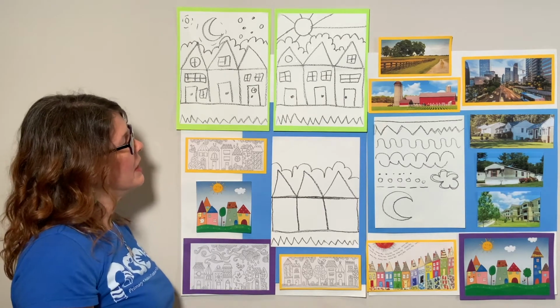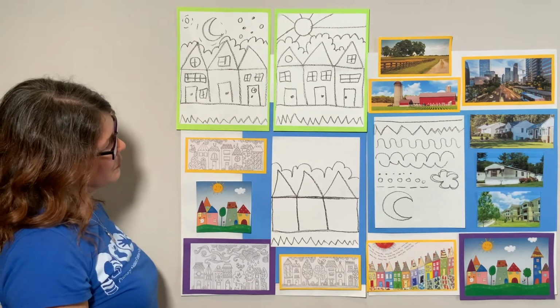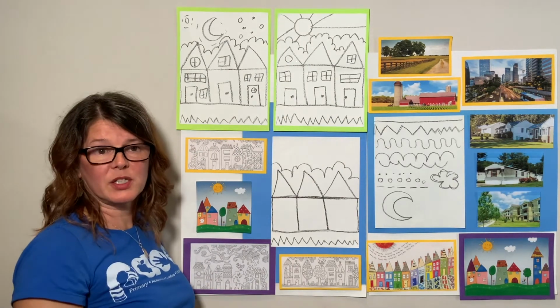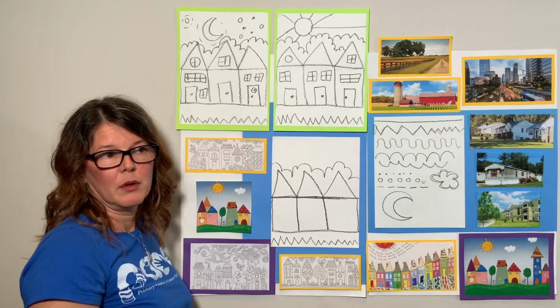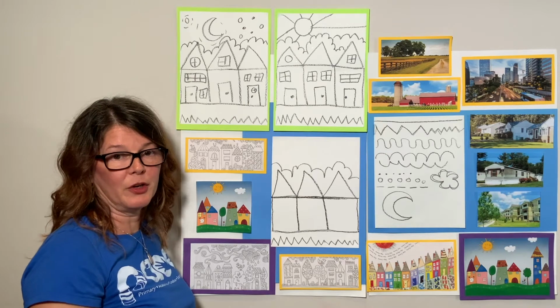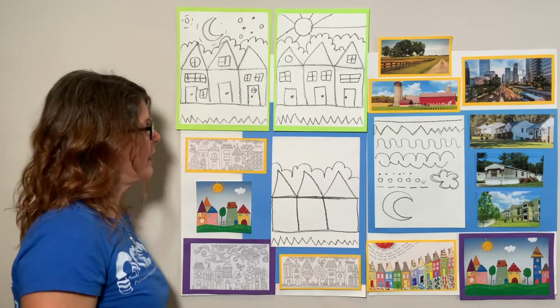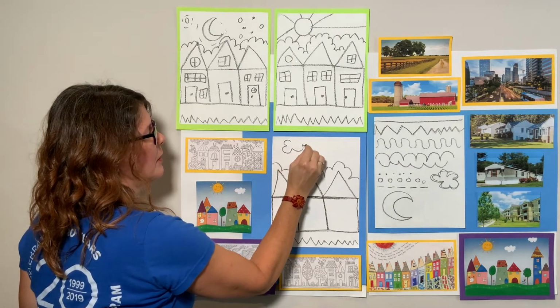So let's go ahead. I think I'll do a day sky, right? What other skies could you have in your neighborhood? What other weather could you have? Could you have rainy? You sure could. It's been raining around here a lot. Maybe we'll do rainy. Maybe I'll do clouds in the sky. Watch, bump, bump, bump, bump.